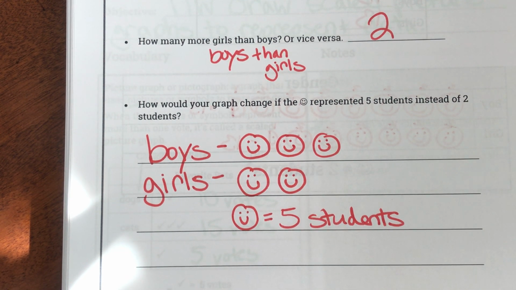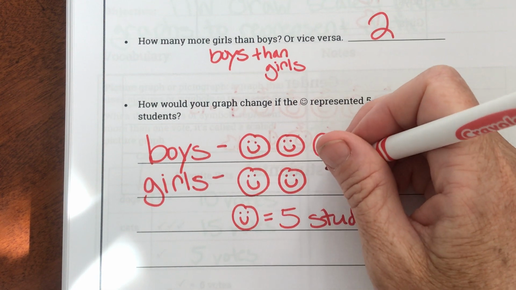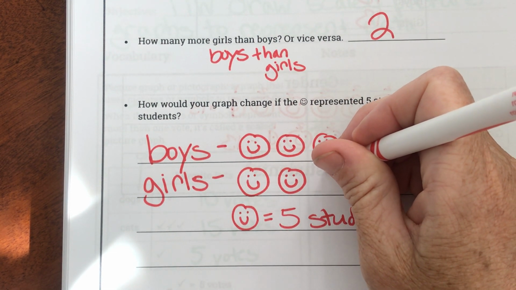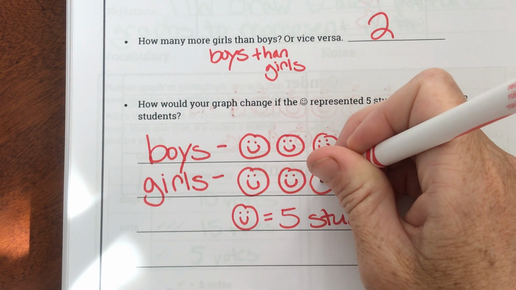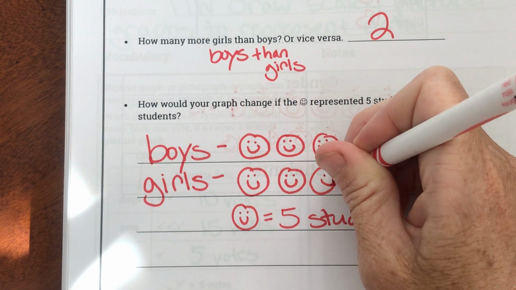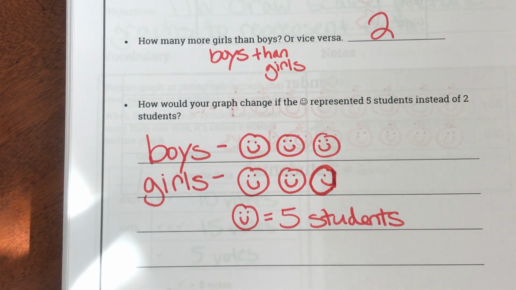So it's hard to show how I would draw these 3 more girls. I would have to draw some sort of face and have it not be complete, but I don't think anyone would really be able to figure that out.